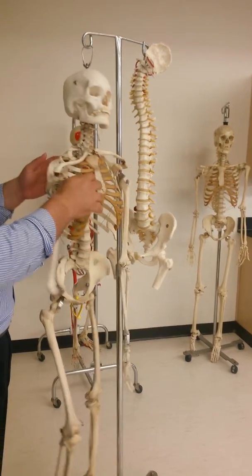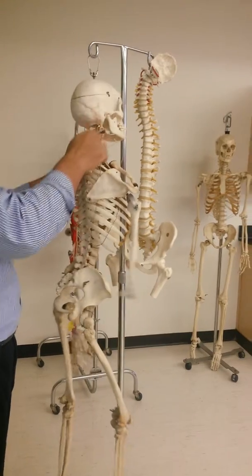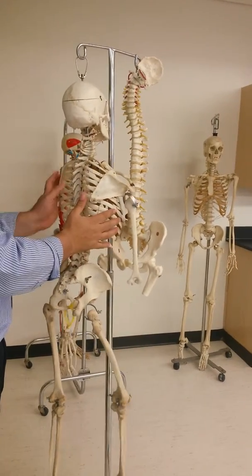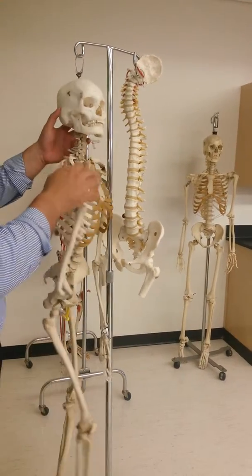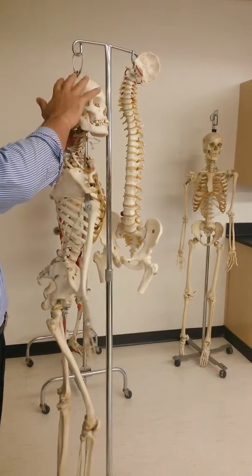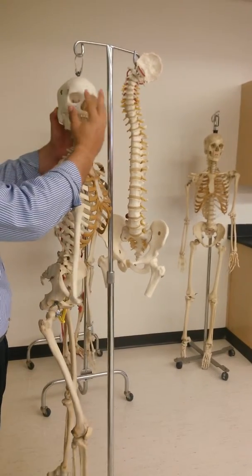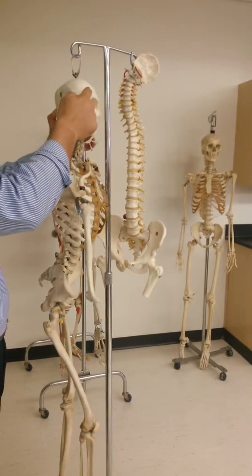We're going to start with the axial skeleton. The axial skeleton is the skull and the vertebral column and the thoracic cage. So we started with the skull. The skull consists of cranial bones and facial bones. The cranial bones are 8.